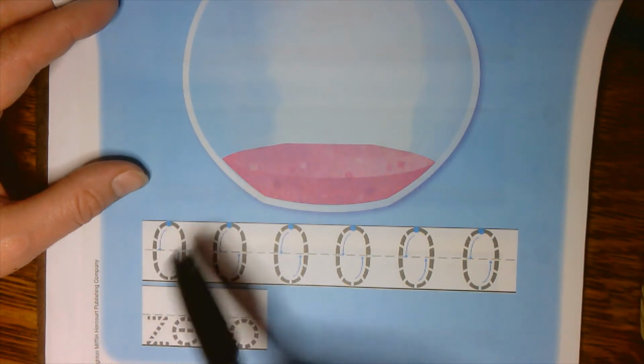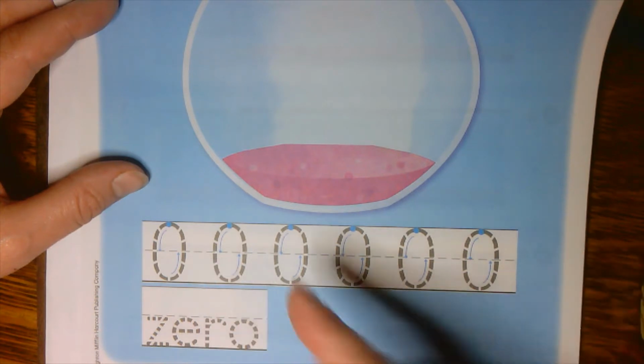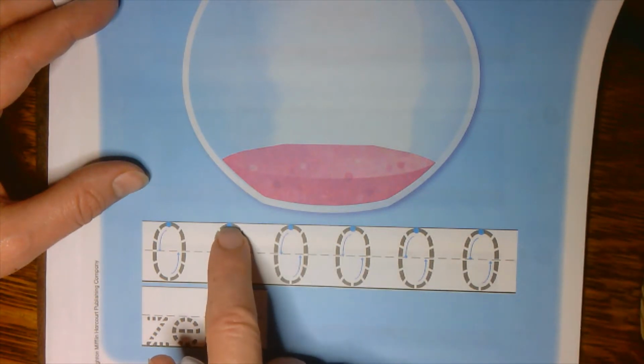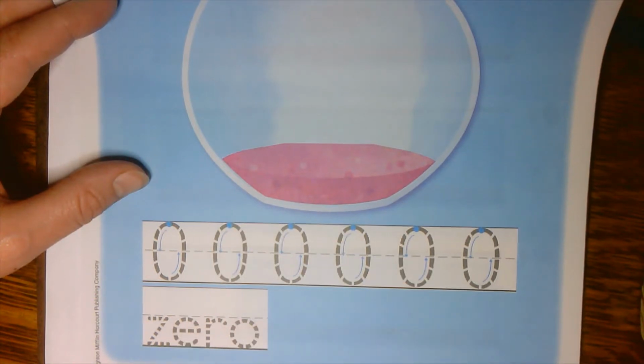So go ahead and trace all these. Do you see the little blue dots reminding you? Where do you start your letters? Not just your letters, but also your numbers, up at the top. So start them at the top. Go around, do all those, and then down here we're going to trace. Remember, still start at the top.